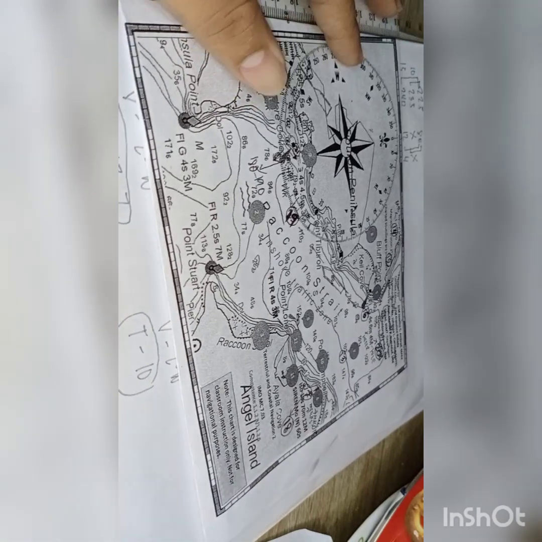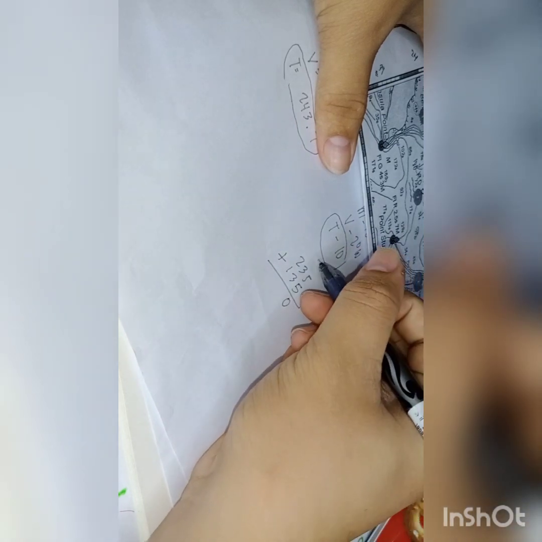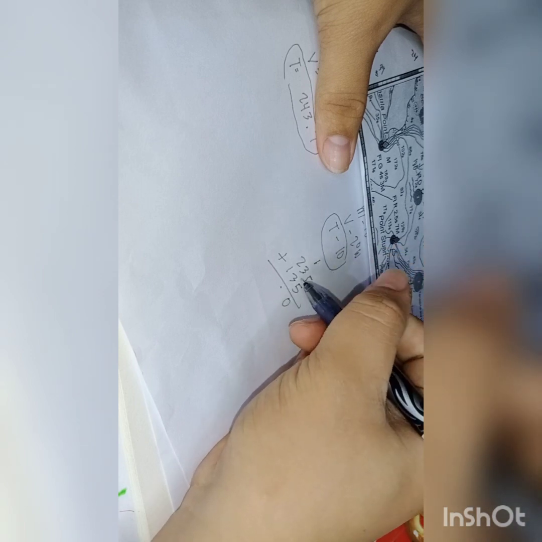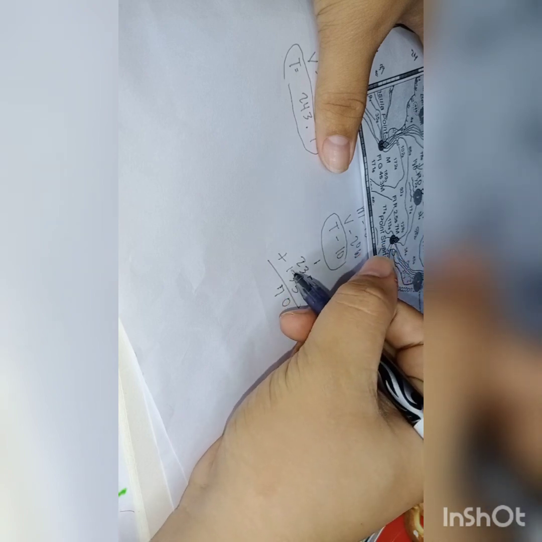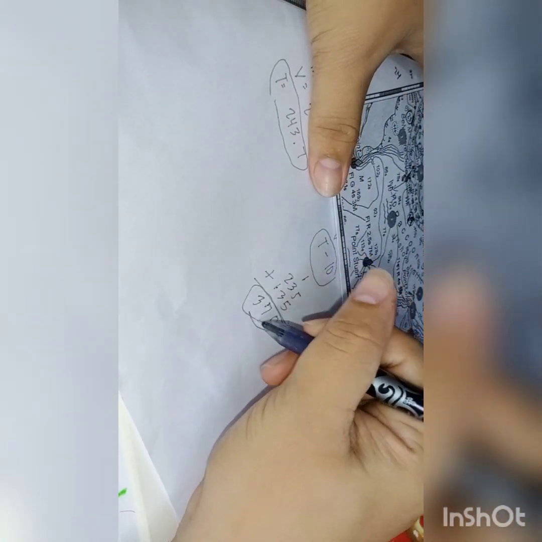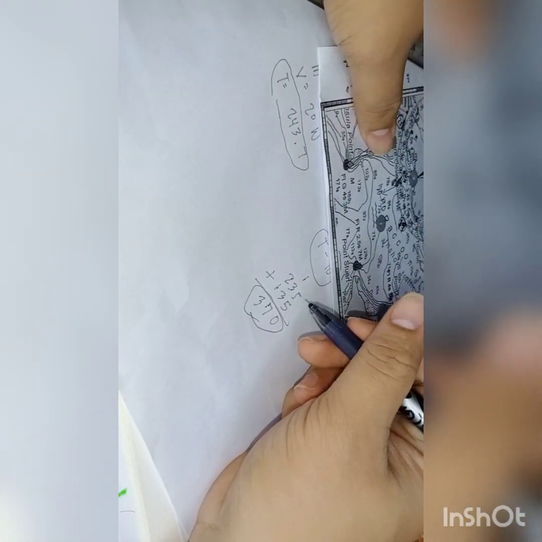We need to add 235 and 135, which gives 370.